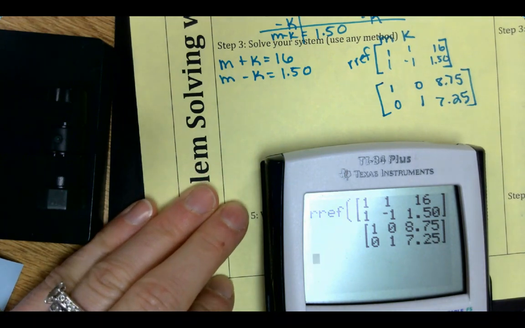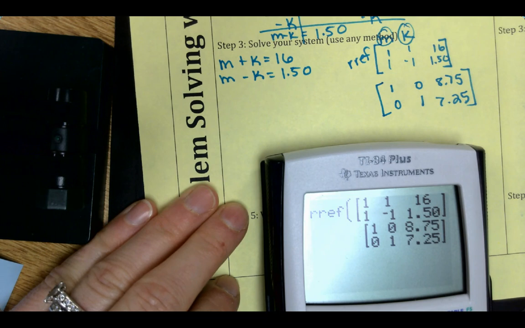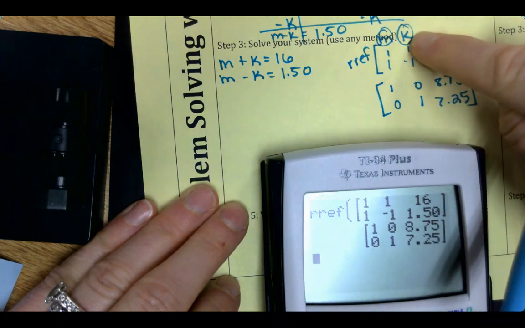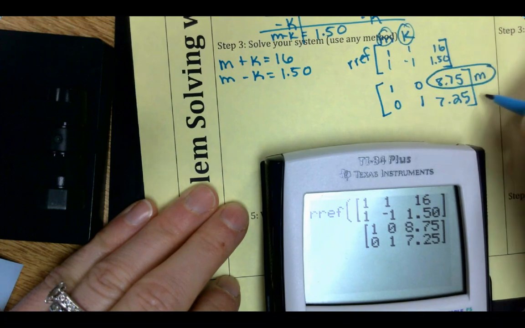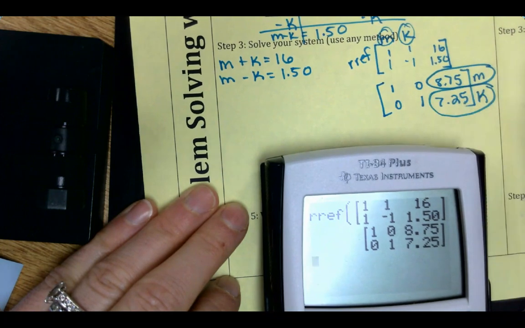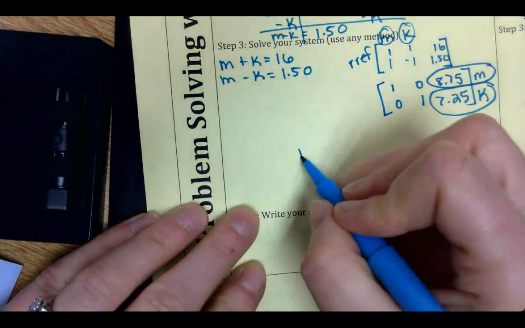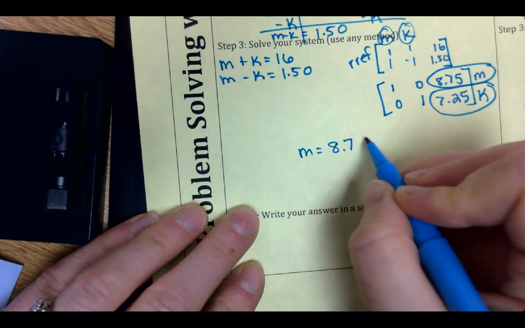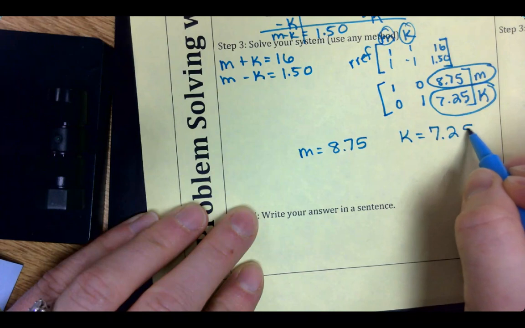How do you know which one's which though? Kind of like X and Y or M and K. So see how I did M first, K second? So I'm going to do M first, K second. Same order. So M equals 8.75 and K equals 7.25.